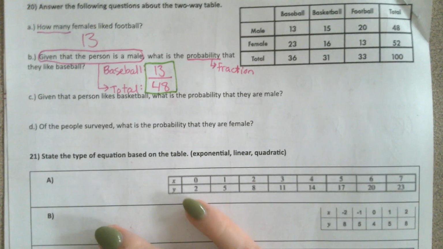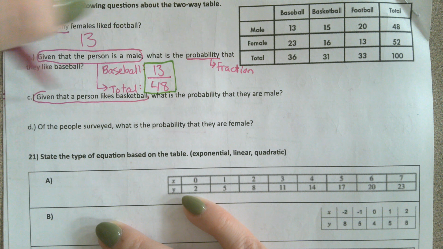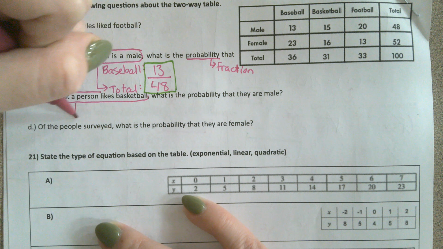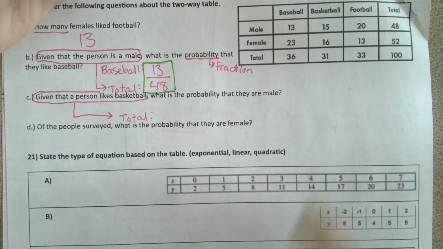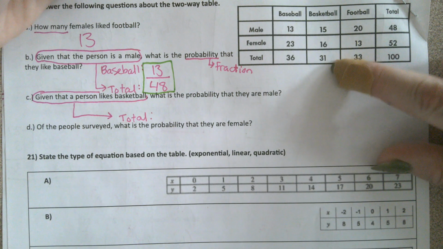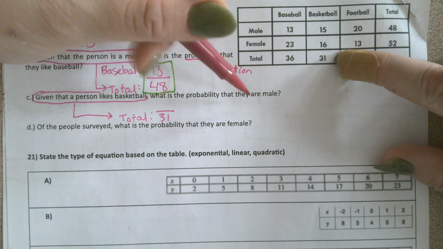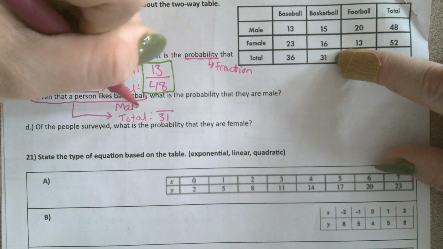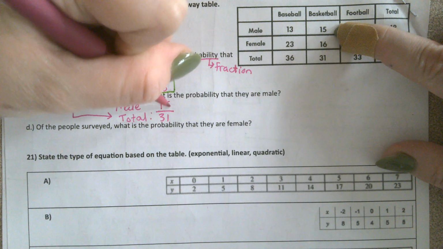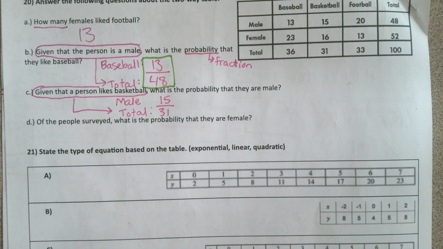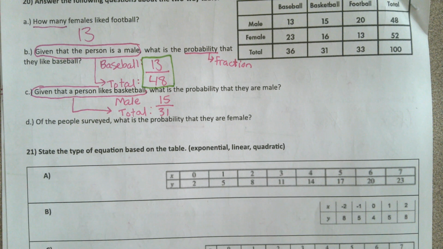C, given, this is where we want to pause, given that a person likes basketball, that means that's our total. So of the people who like basketball, we have 31 total. What is the probability that they are male? So out of these 31 people, how many of them are male? 15. And that, I can guarantee, does not reduce. Nope. We're good there.